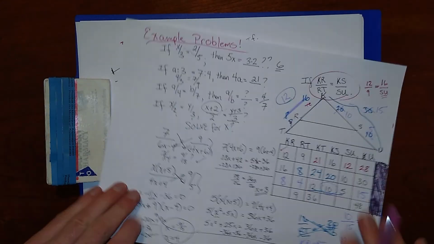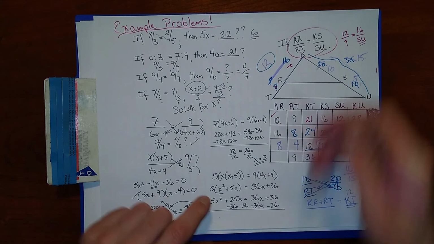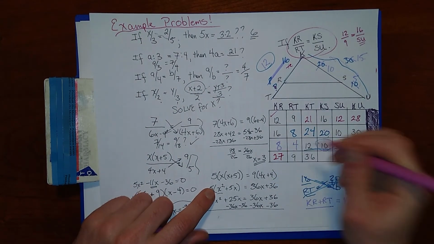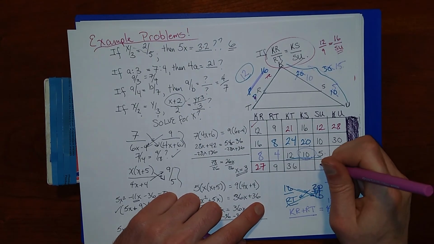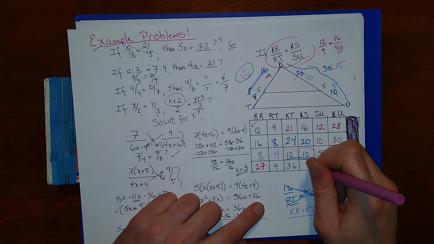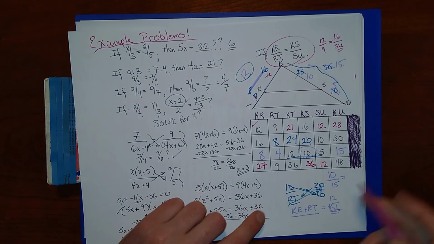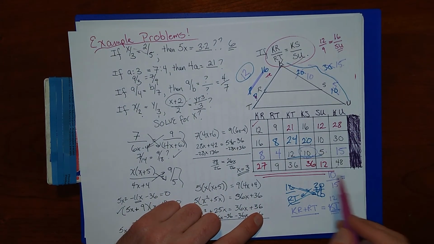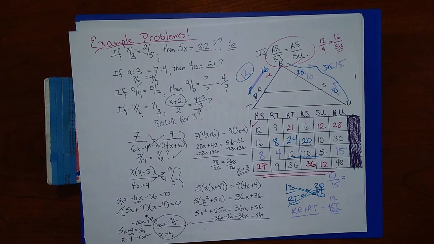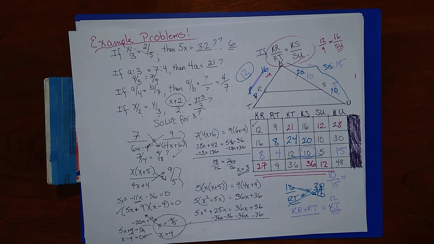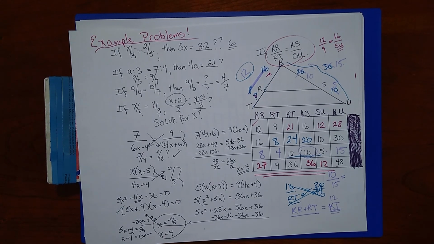So we can come back and fill in our chart now. KR was 27, SU was 12, and KS was 36. So this is an example of how powerful proportions can be and how we can use them to solve for unknown quantities in geometric figures.